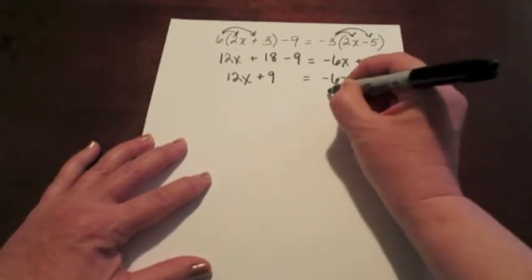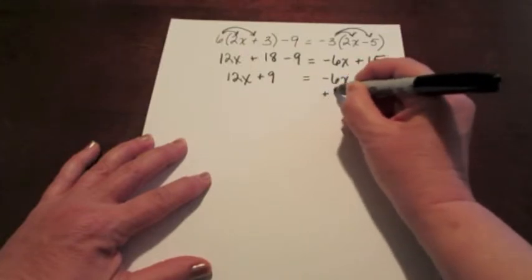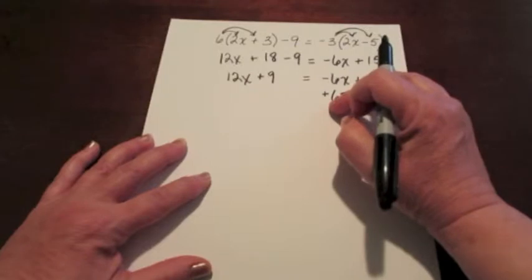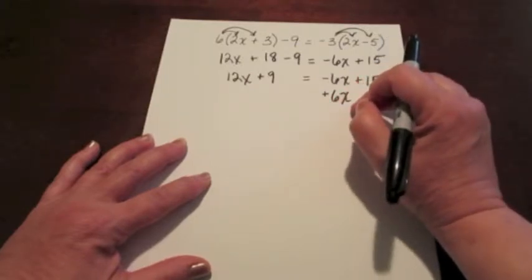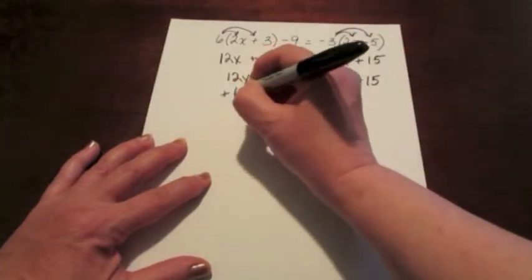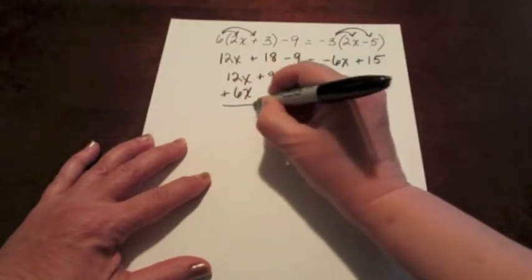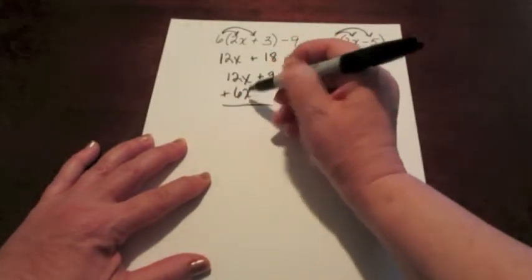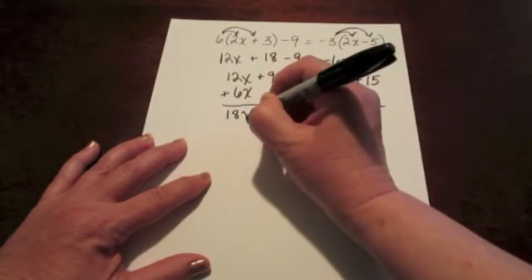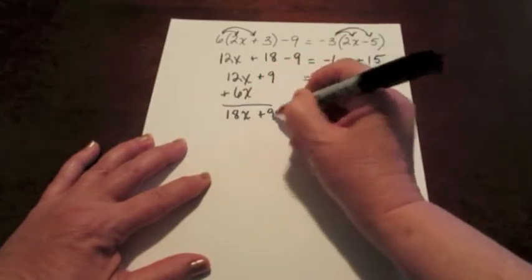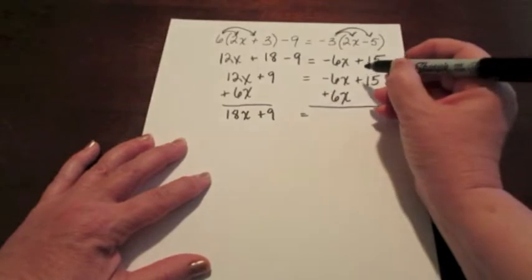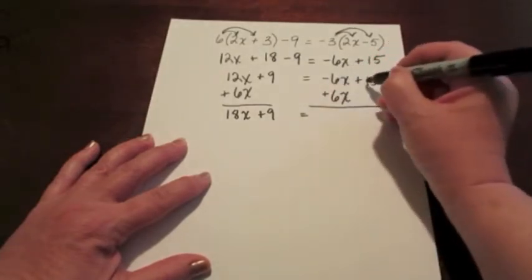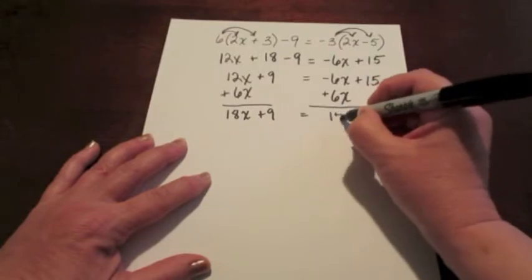Okay, our goal in solving equations is to isolate the variables on one side, the non-variables on the other. So we're going to make this easy by adding 6x to both sides. Opposite operation of subtraction is addition. So we're going to do the same thing over here. I'm going to simplify. 12x plus 6x is 18x. Bring down the 9 equals -6x plus 6x is 0. 0 plus 15 is 15.